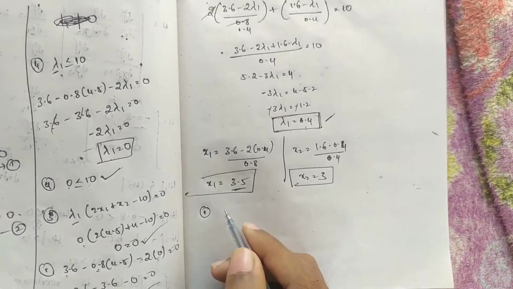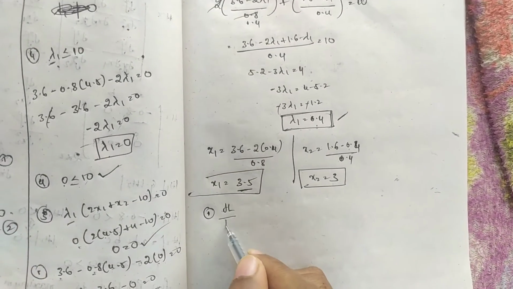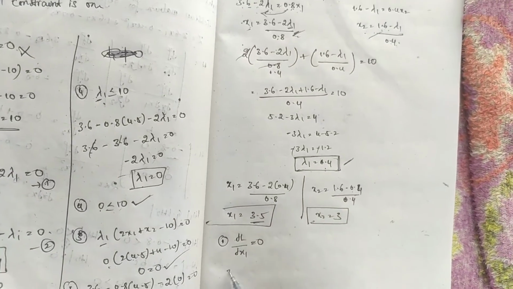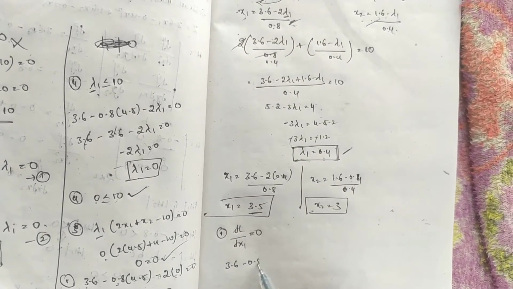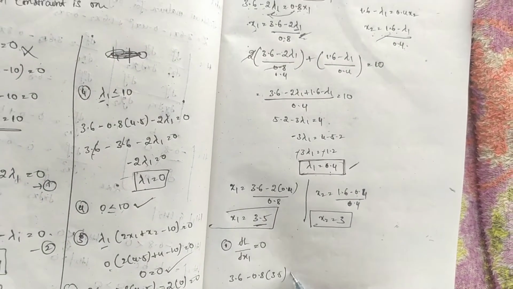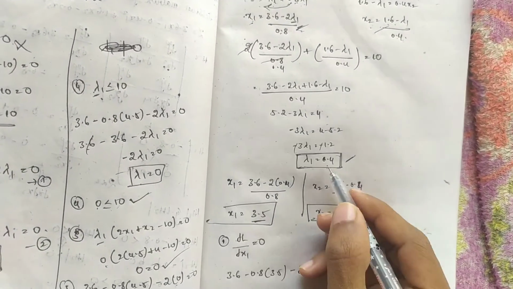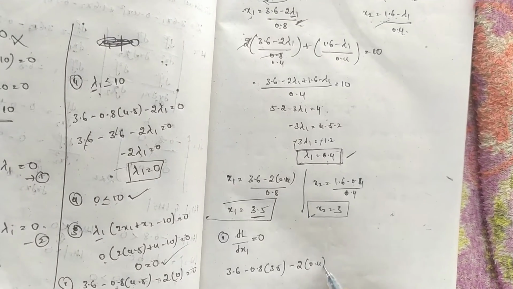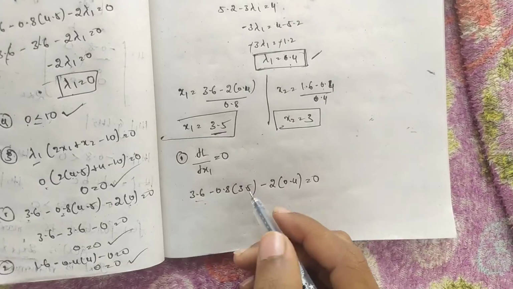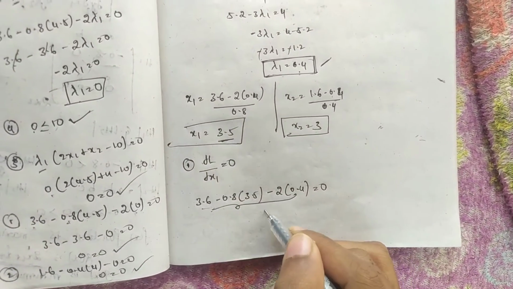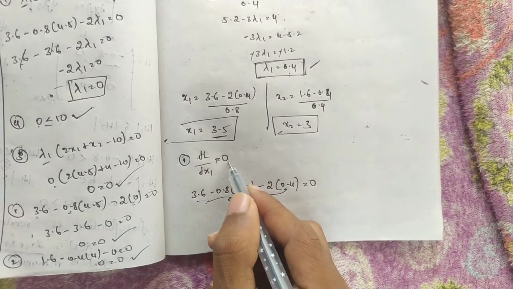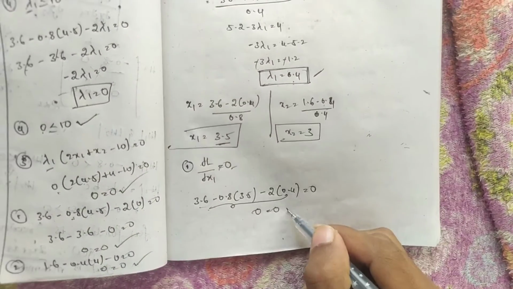The condition 1 is dou L by dou x1 equals 0. Here dou L by dou x1 is 3.6 minus 0.8 times x1 value, which is 3.5, minus 2 times the lambda value, which is 0.4, equals 0. By doing this calculation in the calculator we get this overall value is 0, so 0 equals 0. So the first condition is satisfied here.